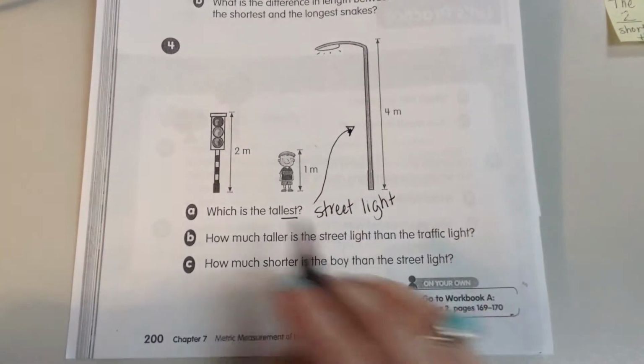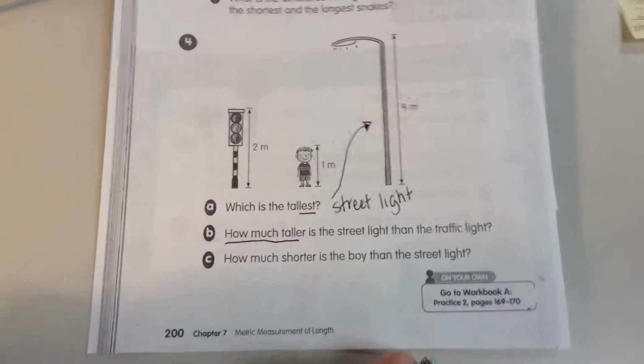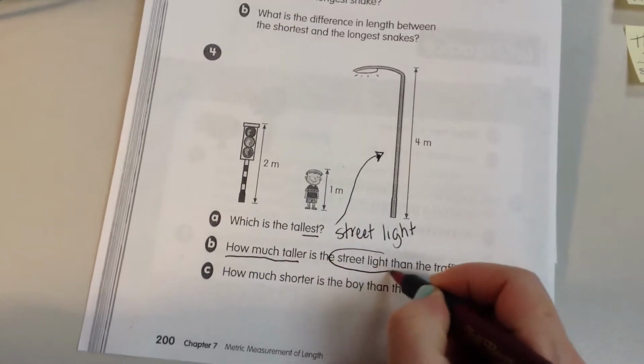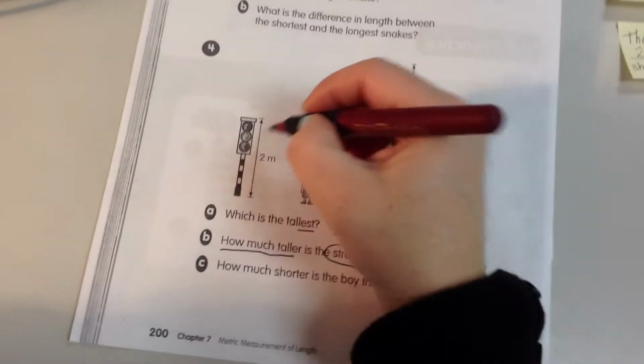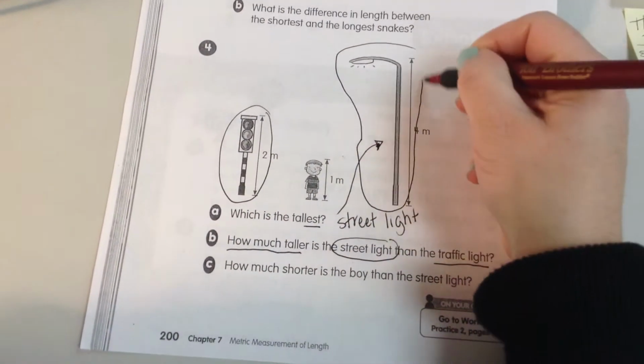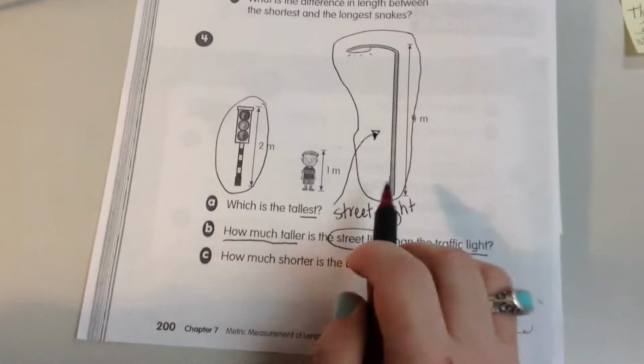Now, how much taller? They're asking you for an amount. How much taller is the street light than the traffic light? Are they asking us to compare again? Yes. We're trying to find a difference.